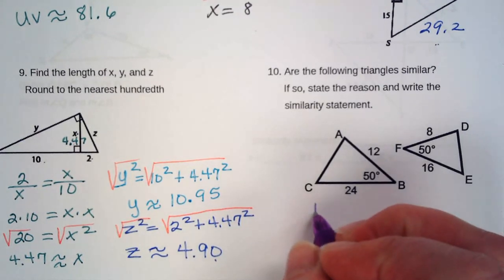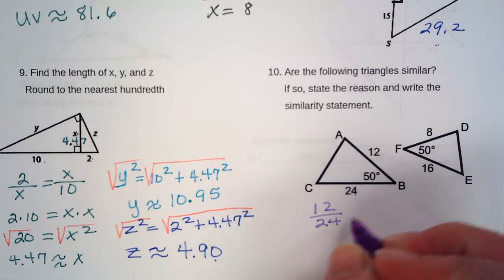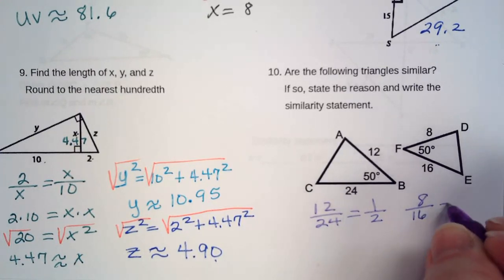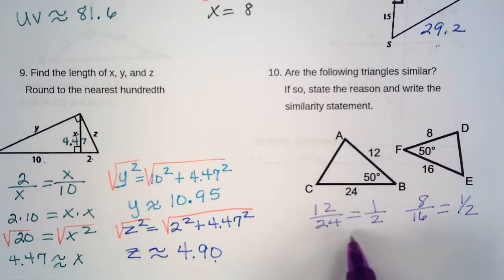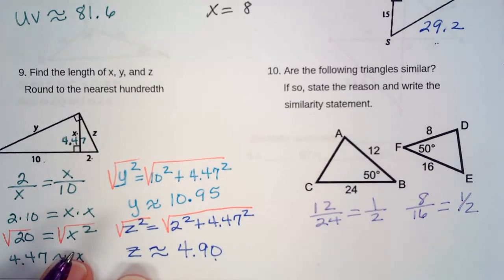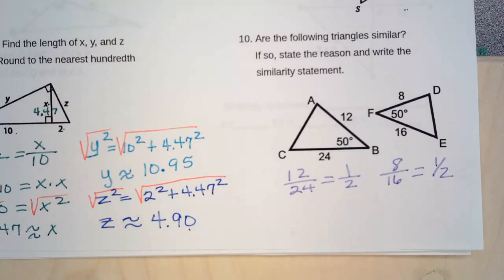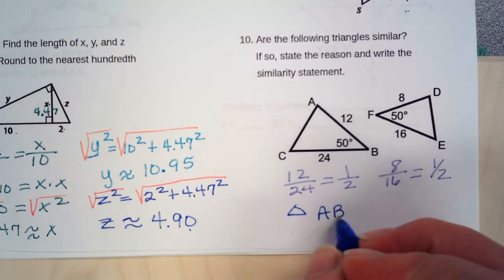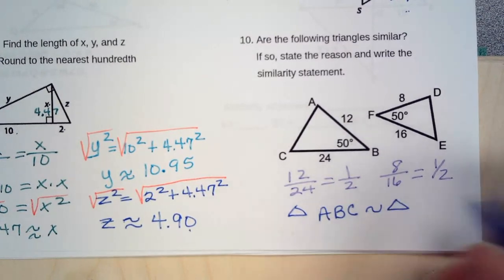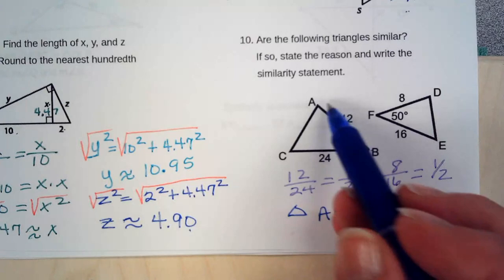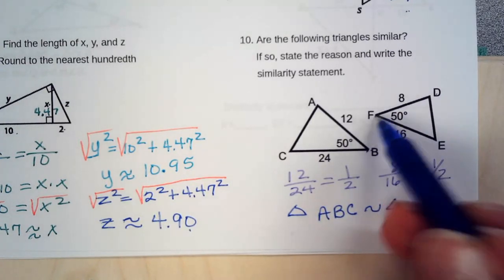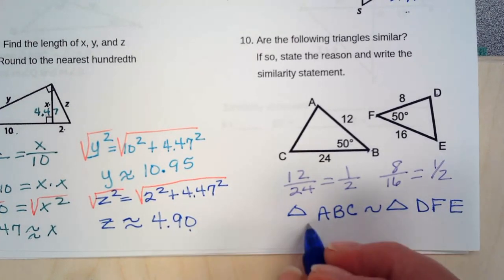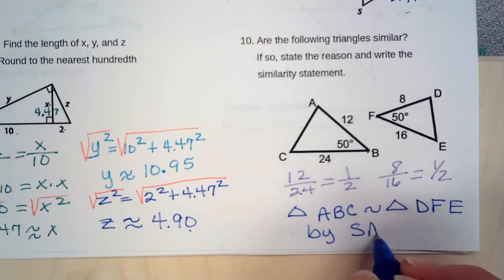So I would be looking at 12 over 24. That gives me 1 over 2. I can look at 8 over 16. That gives me 1 over 2 again. They're in the same proportion, so they would be similar by side angle side. Triangle ABC is similar to triangle, okay, A is my short side, AB is my short side, DF is my short side. So it would be DFE by side angle side.